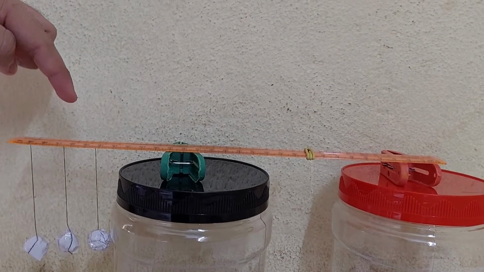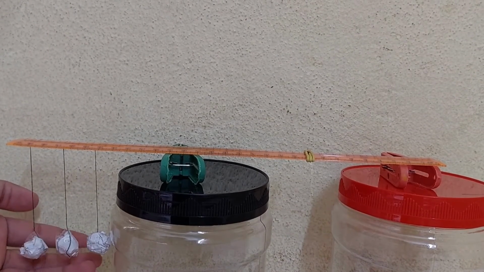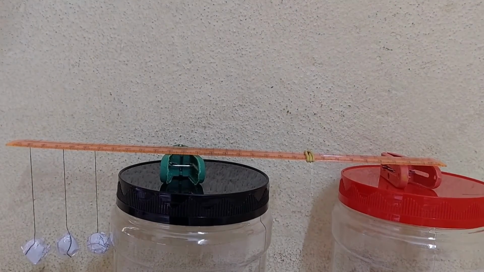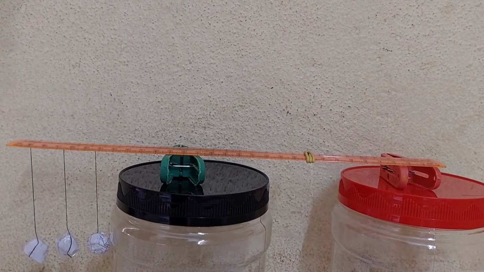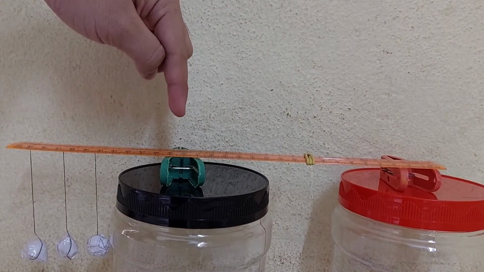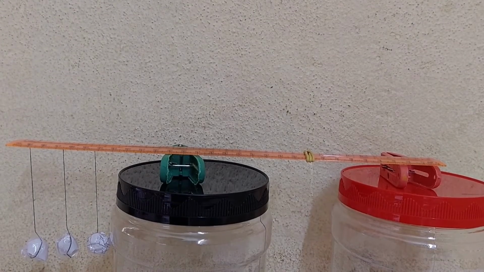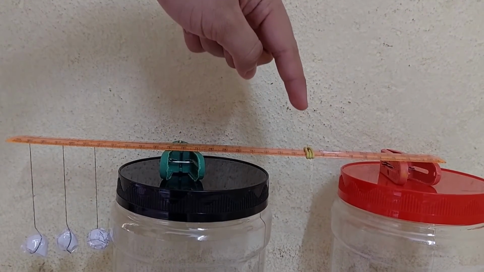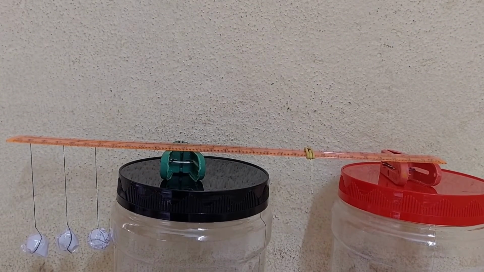This ruler represents the beam. Three balls over here represent the load. Two clamps represent the support for the beam. So, this is point B and this is point C. This line over here represents the section XX that we want to find the shear force.